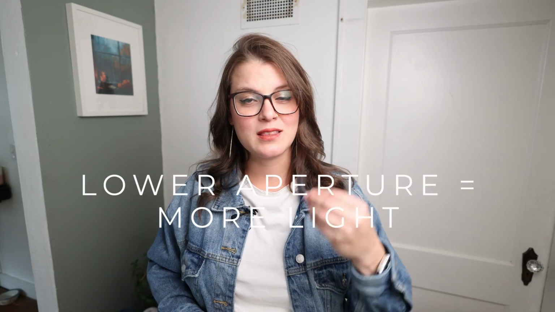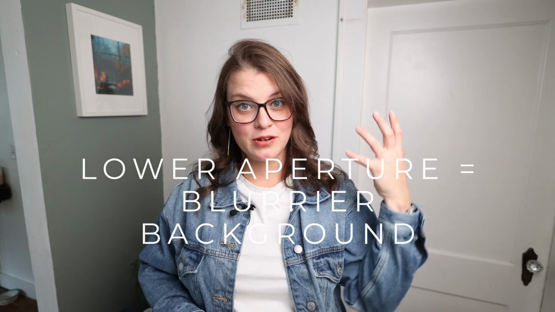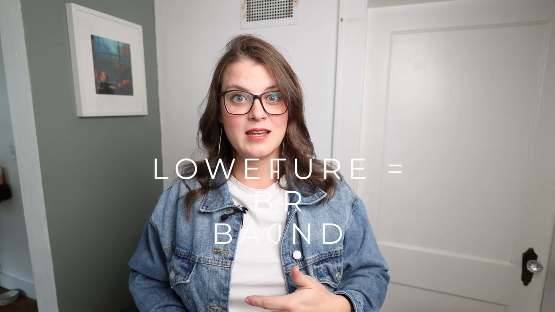Now, let's talk about aperture. The lower your aperture is, the more light comes into your camera, meaning the brighter it will be, the better the bokeh will be, meaning the blurrier the background will be, and normally it's something that's very preferable for portraiture. Now, why would you not want that all the time? Well, if you're photographing something where you want the background to be more in focus, then you're going to want to raise your aperture to a higher number. It does come at a cost, meaning less light is going to be coming into your camera, so you'll have to adjust other settings in order to compensate for that.